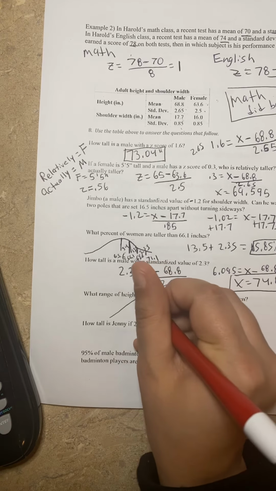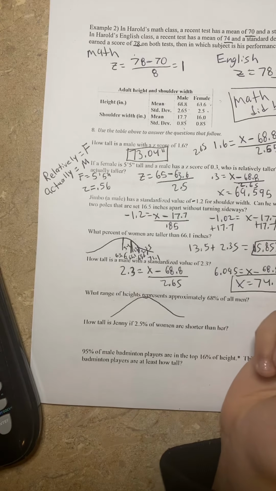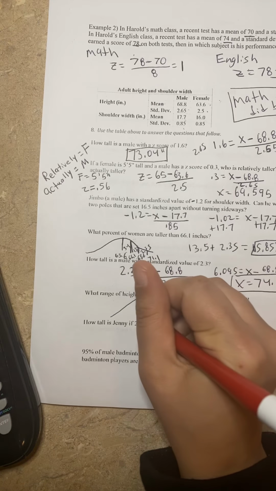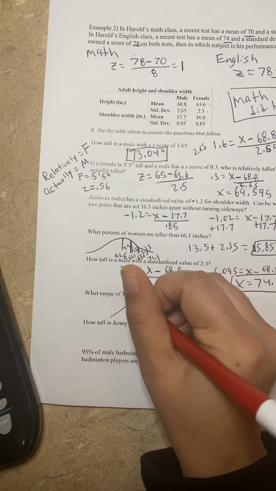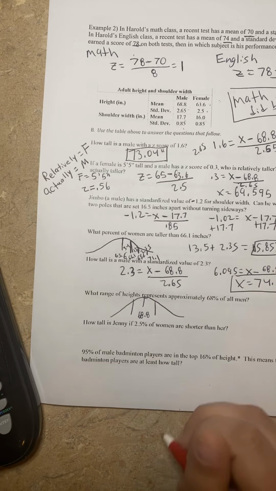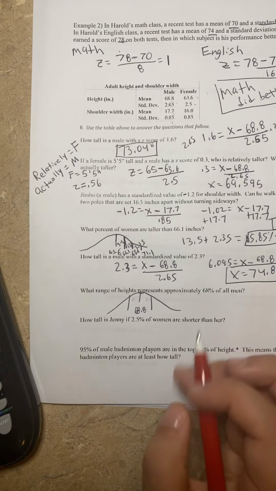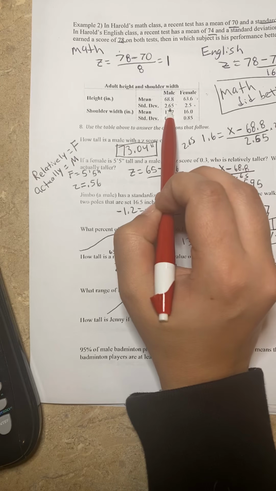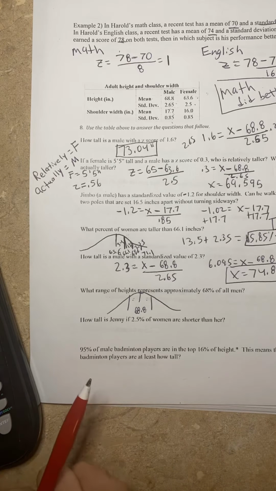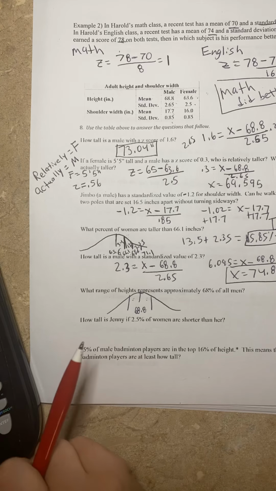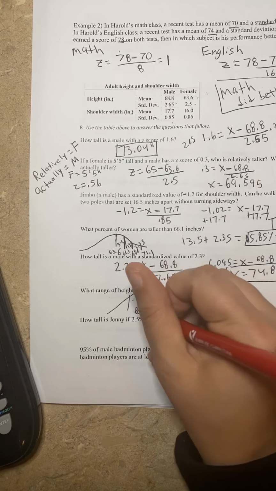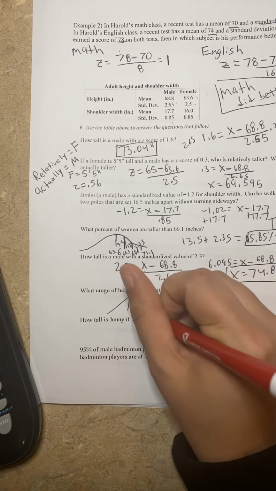So remember, the mean for men is 68.8, and then we need to add and subtract 1 standard deviation to know what that whole 68% of data would be, okay? So we're going to take 68.8 and add our standard deviation, which is 2.65, which gives me 71.45.